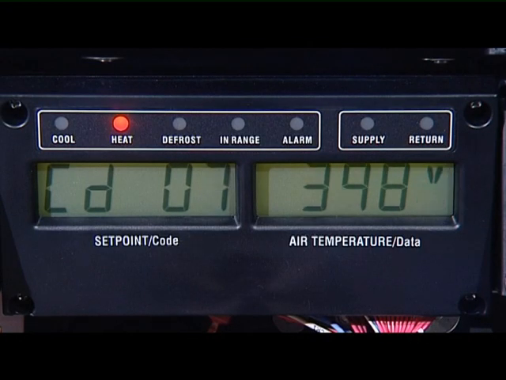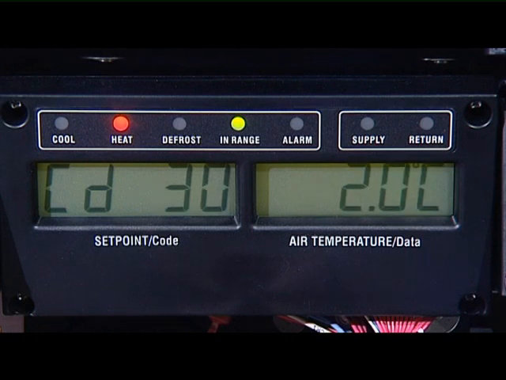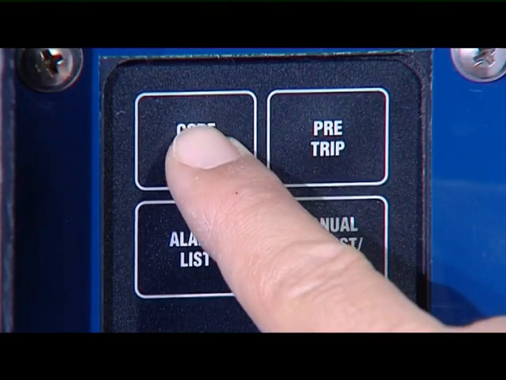Codes 01 up to 26 are display-only codes. Codes for optional features not installed on the unit will display dashes on the right display window. Code 27 and higher are codes which allow the user to modify unit operation. Access to these functions is as follows.